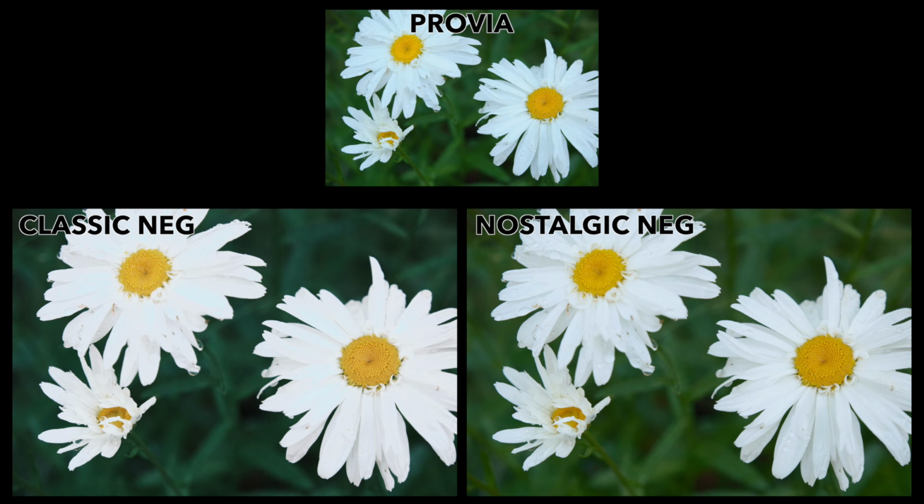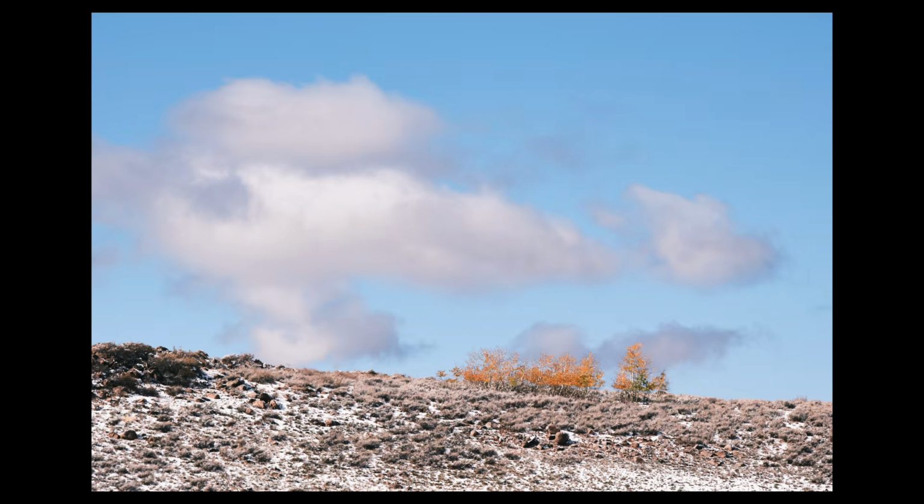The white areas, the petals, in Nostalgic Neg have even more yellow than Provia, while in Classic Neg, those whites appear to have some magenta tints. And we talked about that in that last comparison video. Going back to this photo, here again are those magenta shifts in the highlights in the clouds in the sky using Classic Neg.